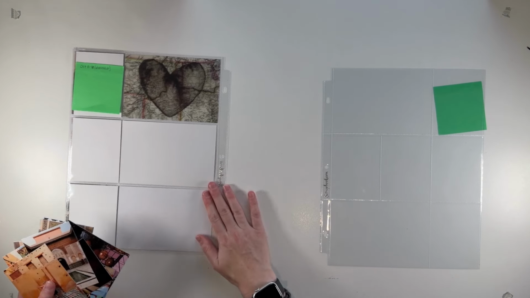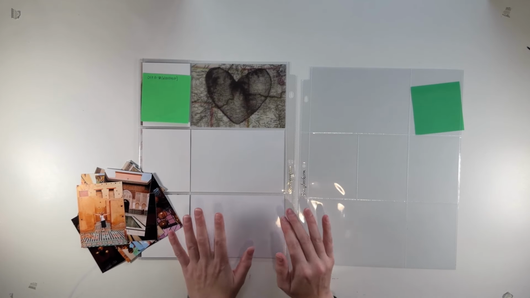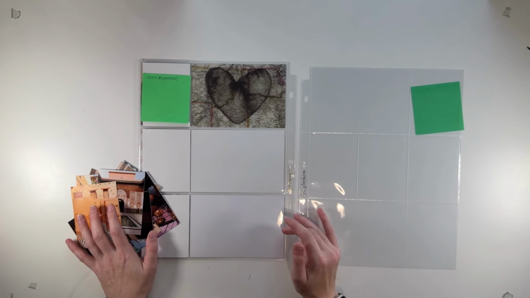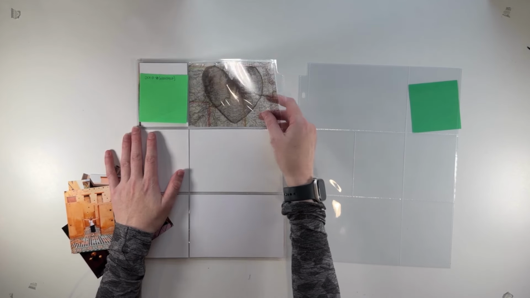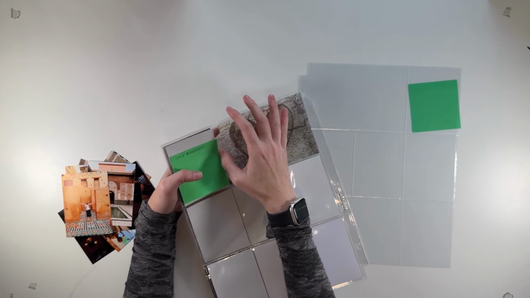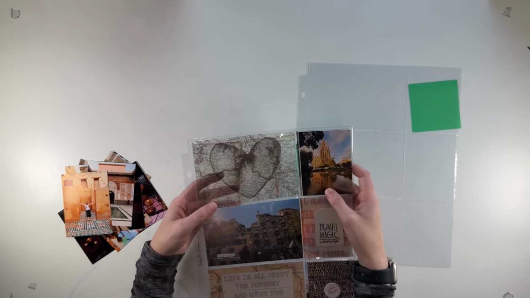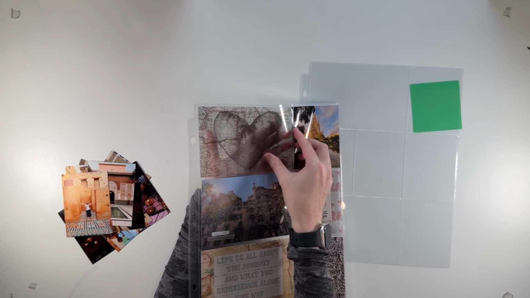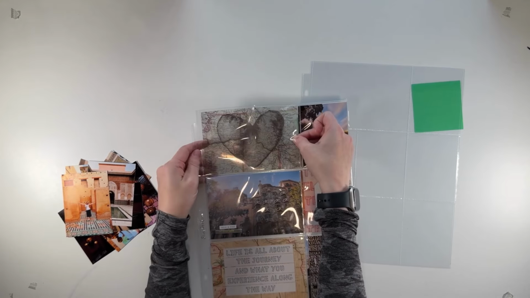So for this one, I have a lot of photos. I actually struggled to really narrow down the photos I wanted to include, but that's okay. I ended up selecting some, and I'll go through that in a second. For this spread here, so this one from Barcelona, you kind of see a sneak peek here.